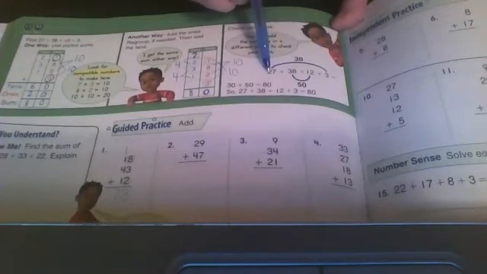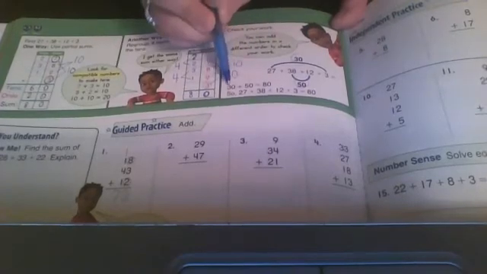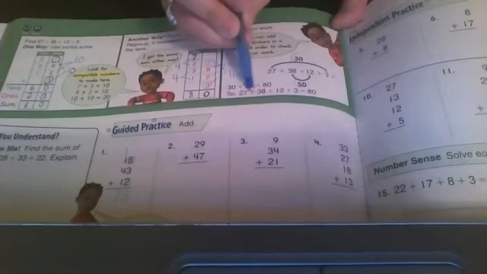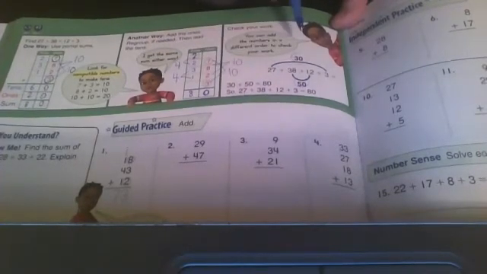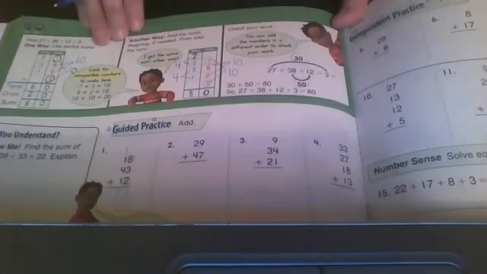And first he adds 27 plus 3 for a sum of 30. And then he adds the inside 38 plus 12 for a sum of 50, and he knows that 30 plus 50 equals 80. So he rewrites his equation to equal 80. Okay, so those are some reviews, some tips and tricks.